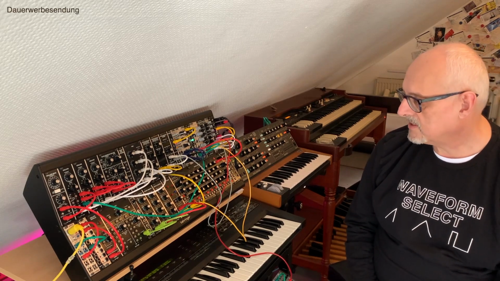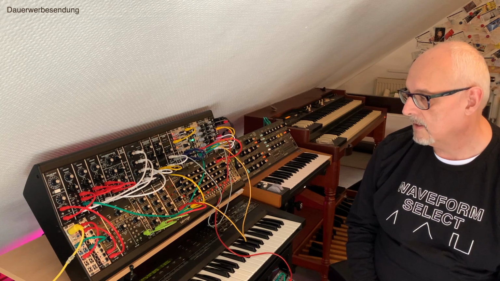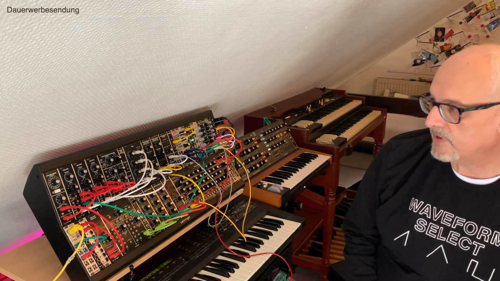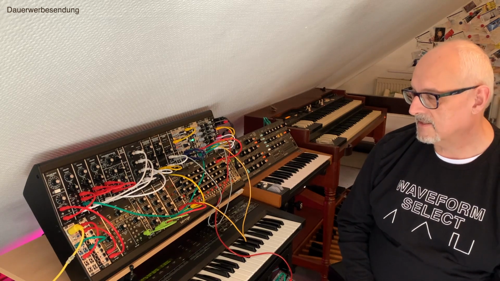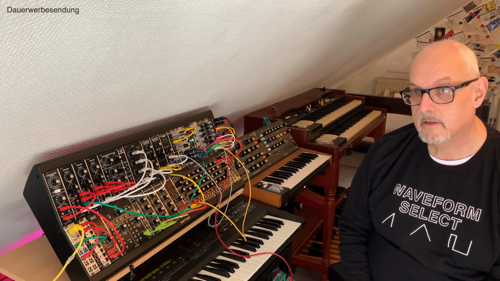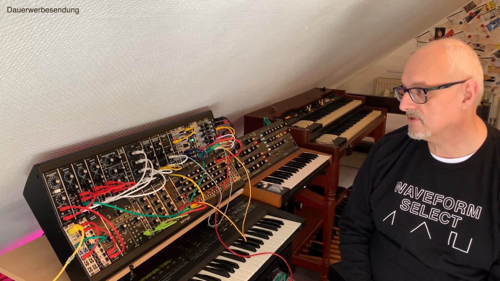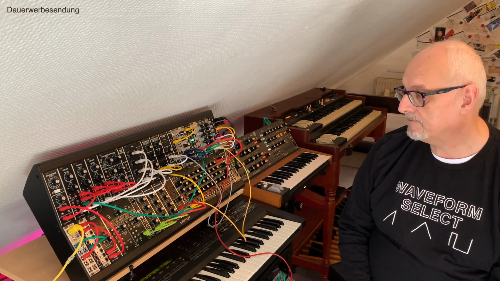Right, so here is my modular system, and you probably saw it already if you're into modulars. It's a System 55 built out of Behringer Eurorack modules, of course. And again, I'm very pleased with it.